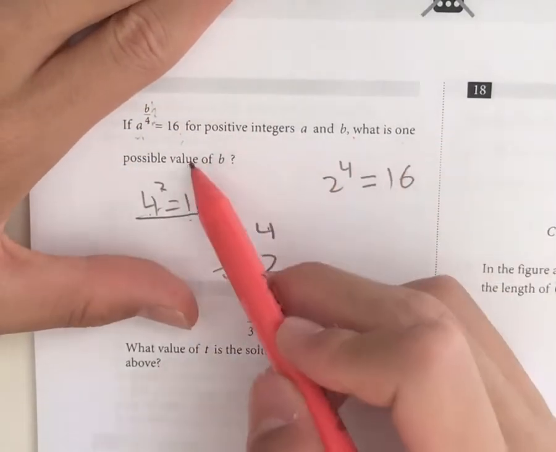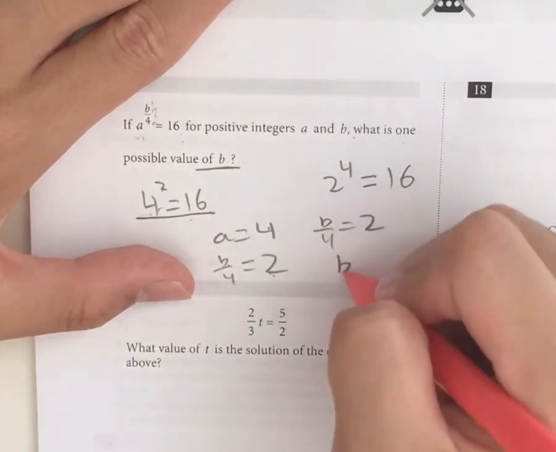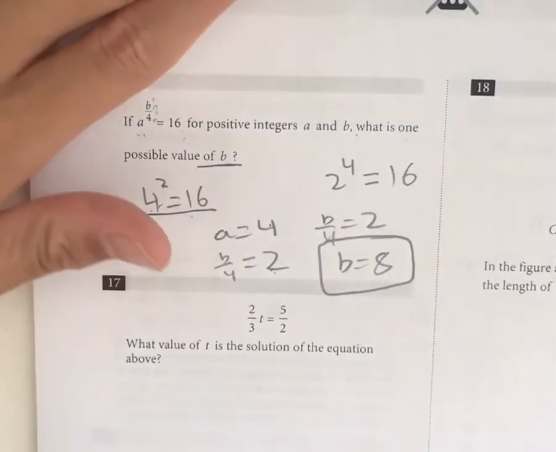So we're asking for what is one possible value of b. So b over 4 is equal to 2, times 4 on both sides. b is equal to 8. And boom, that's going to be your answer.